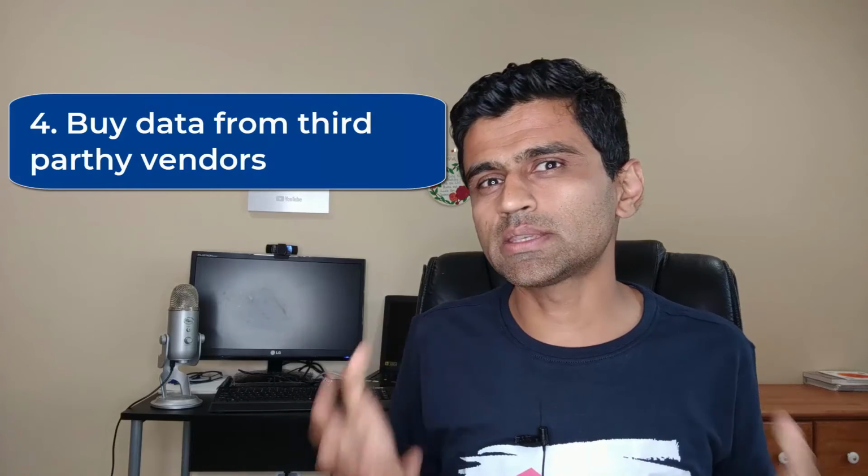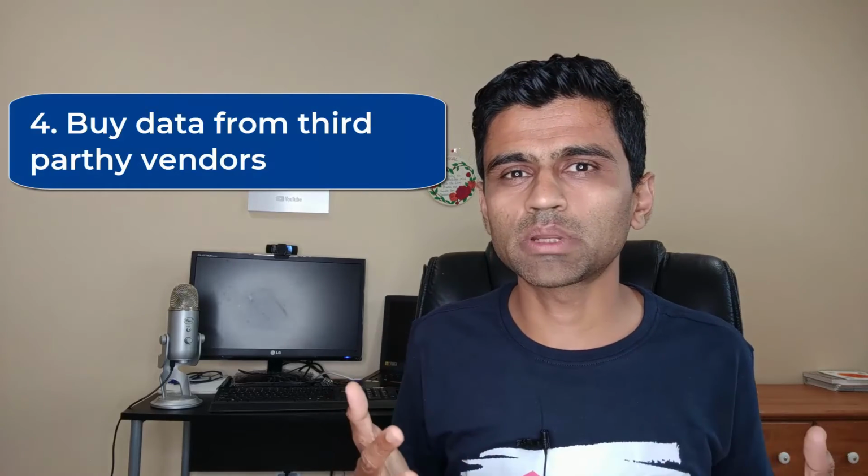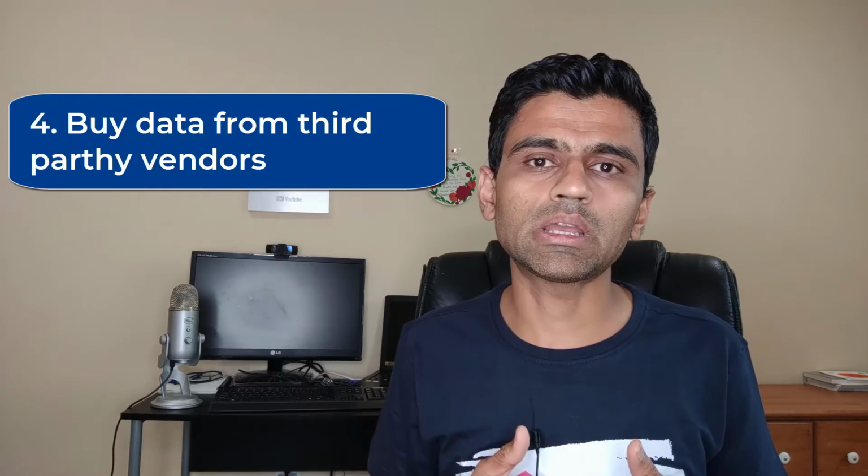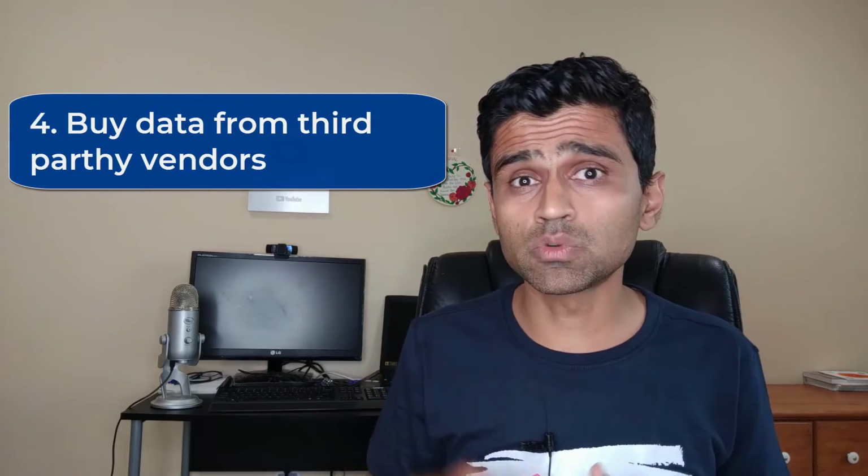The fourth way of collecting images is to buy these images. If you are working for a big company, they will have a budget, and using that money they can even buy the images from some news website. Let's say you are CNN or NDTV or Times of India. These news portals, the companies will have a lot of images, and there could be other third-party vendors who might be selling those images.